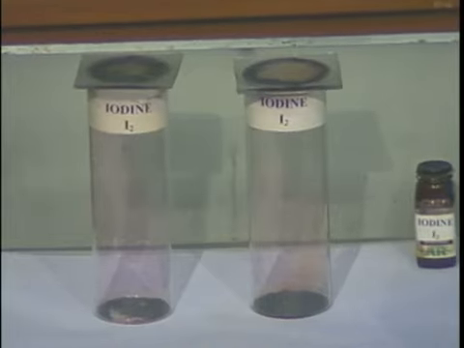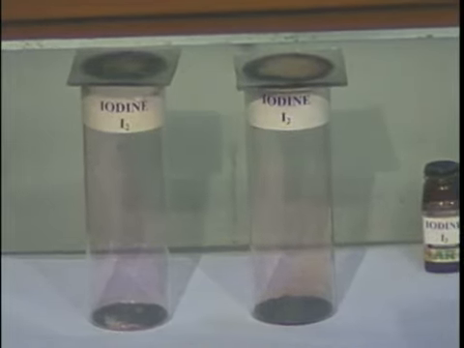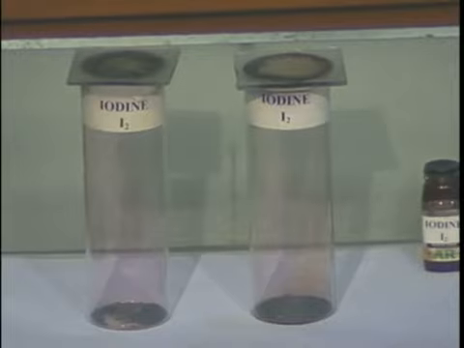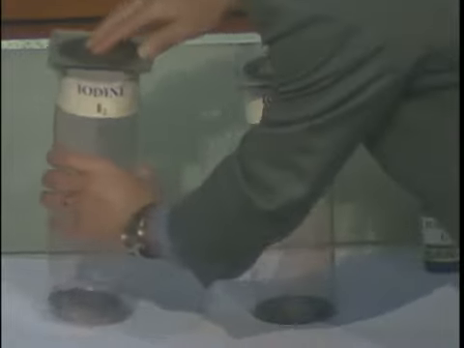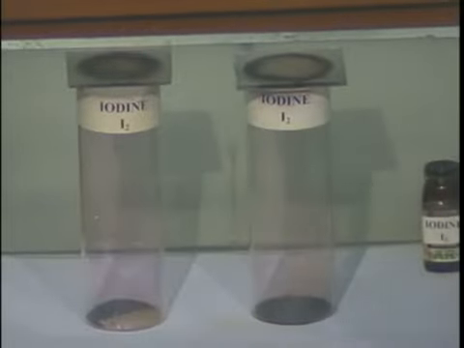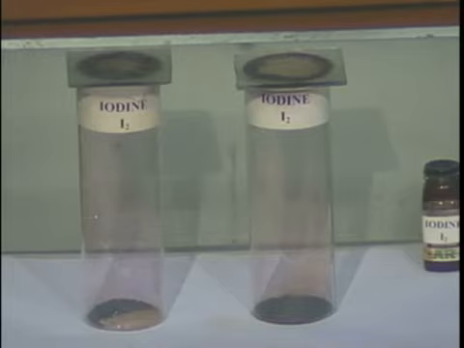You see anything? Look at the color sort of above, not directly above. Look at the color. You see anything? I hope so.